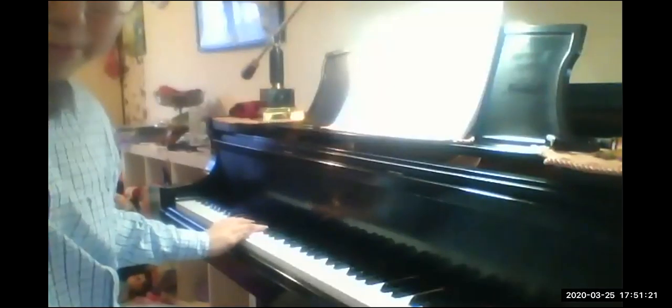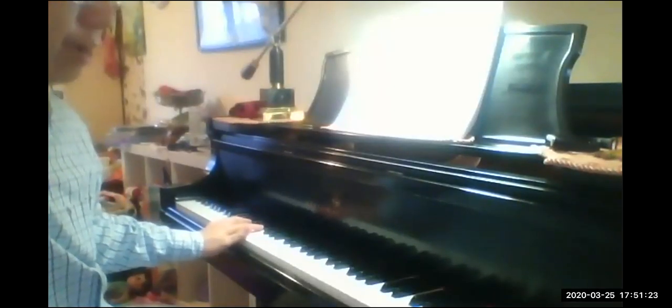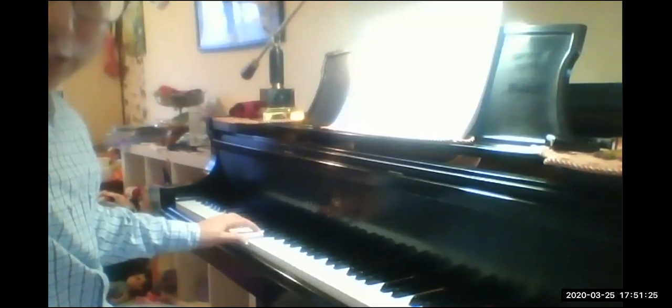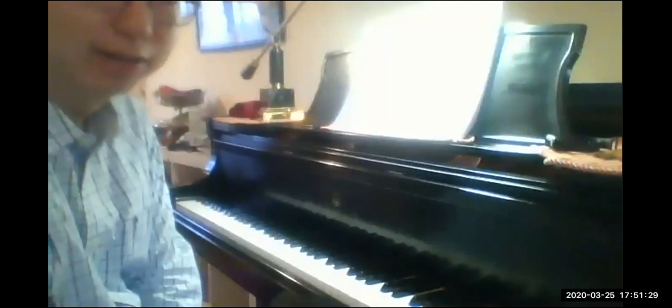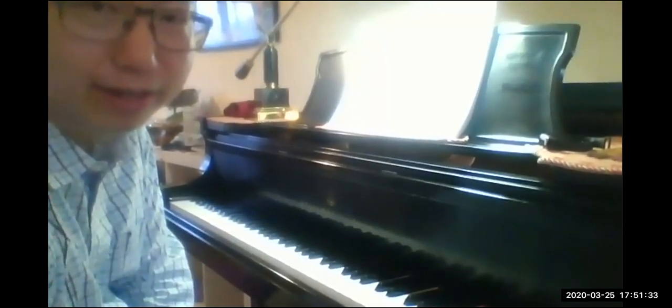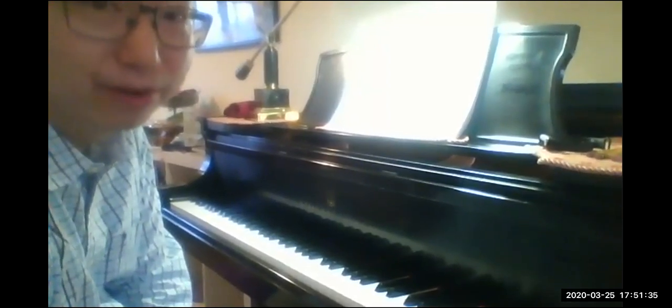So bass clef, the lines are A, C, E, G, and that's even higher than the third.